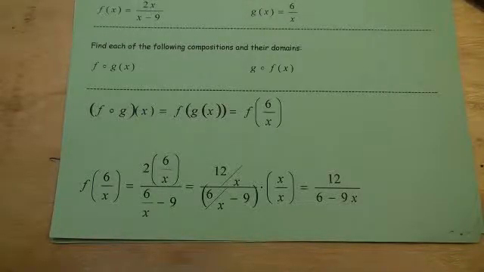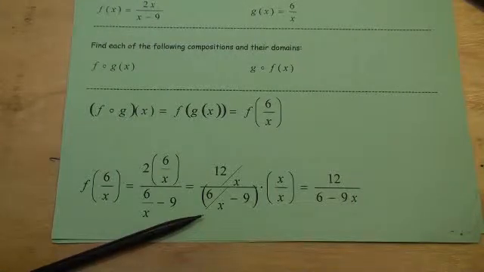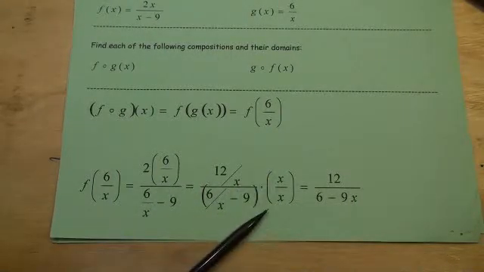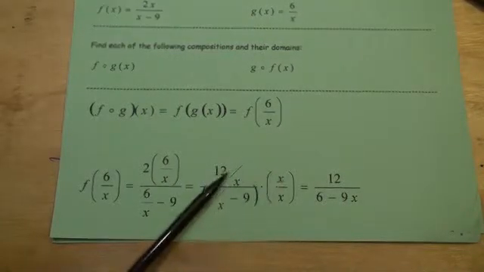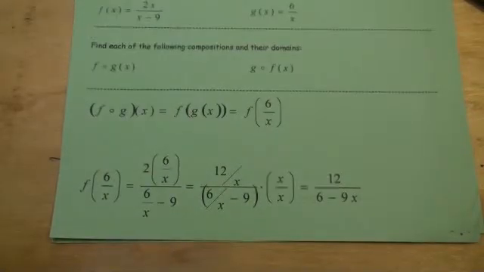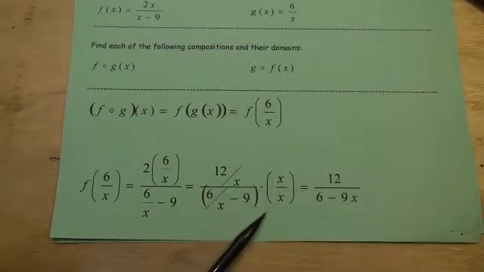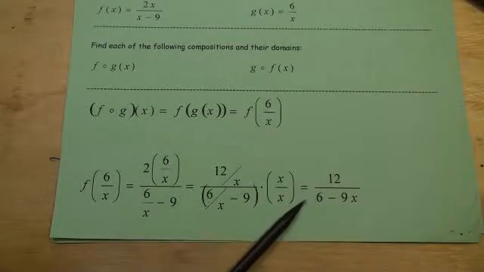Then, in the next step, we're going to go ahead and multiply both the top and bottom by x, because then that would allow us to get rid of the complex fraction. We have a fraction within a fraction. That's basically the simplest definition of a complex fraction. It's not simplified, therefore we would then multiply by 1, which is x over x here. Then we get here. This is f compose g. Okay? That's f compose g.